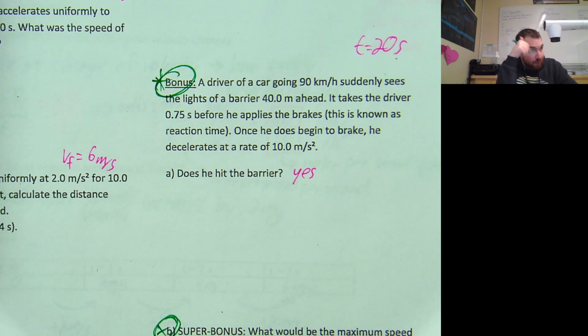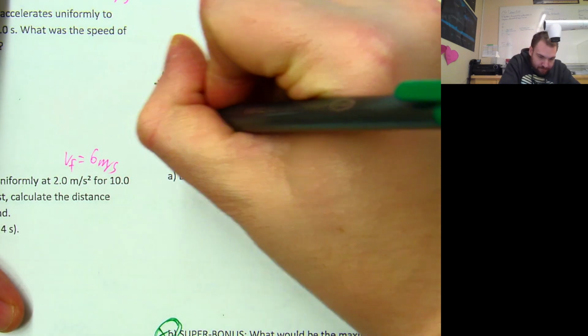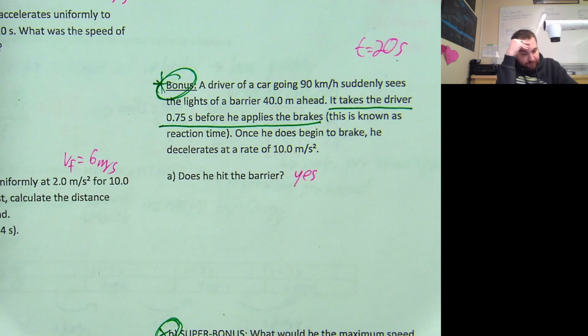What's happening in this bonus question? Zaid, you started. A guy is driving. He's driving, and then he takes a little bit of reaction time to start hitting the brakes, and then he's trying to stop before he hits the barrier. So that's what that time is in there. It's not what you used it for as braking time. Because if you could bring your car to a stop in 0.75 seconds at 90 kilometers per hour, I don't think it'll cut you in half, but the seatbelt's going to crush your ribs. You're still dead.